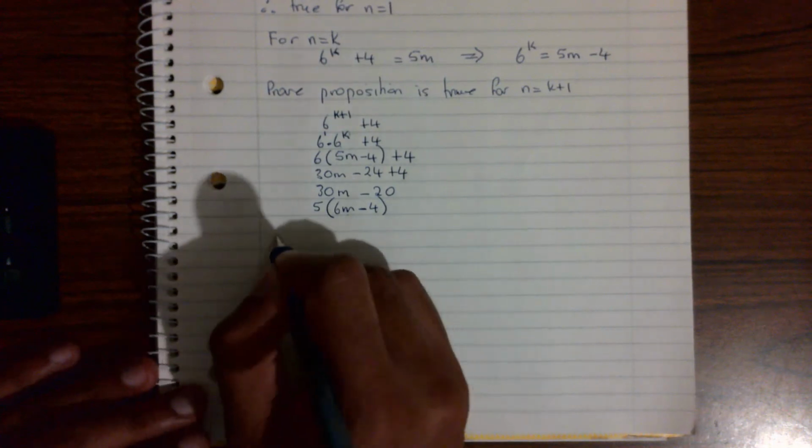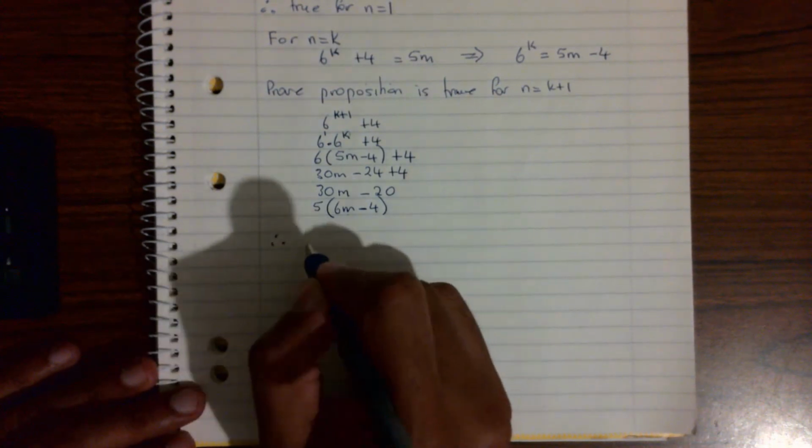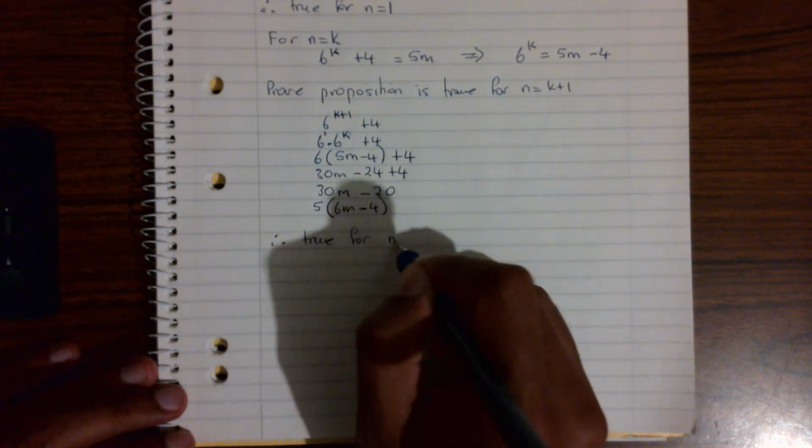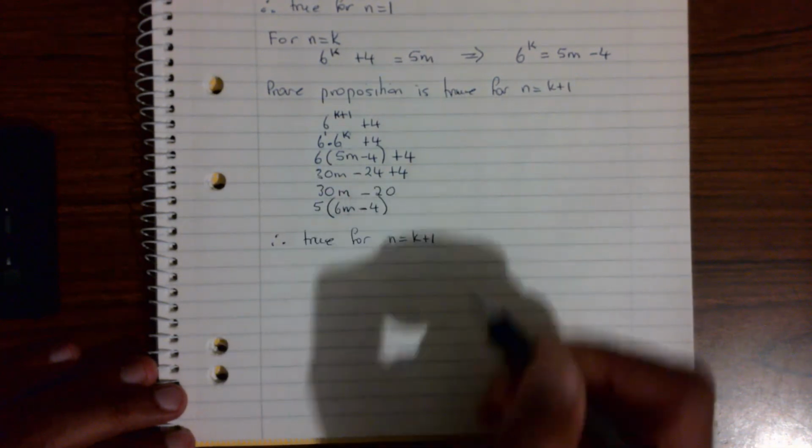So you can write down, therefore, true for n is equal to k plus 1.